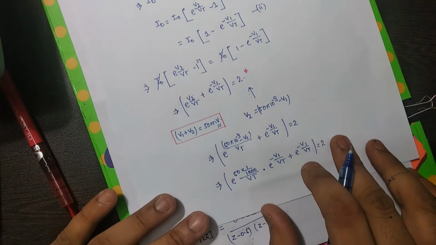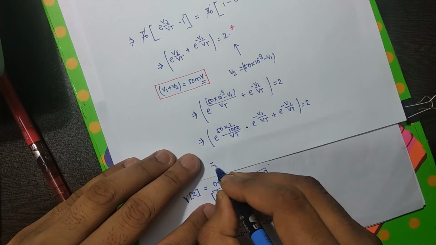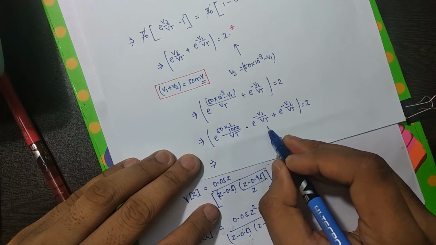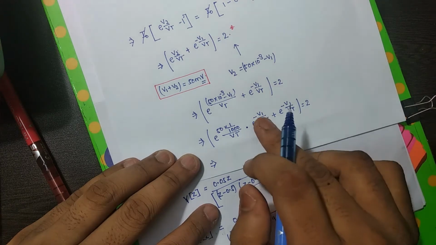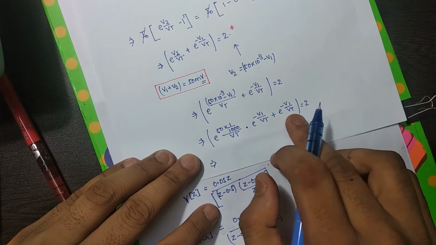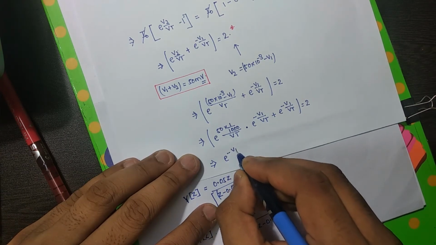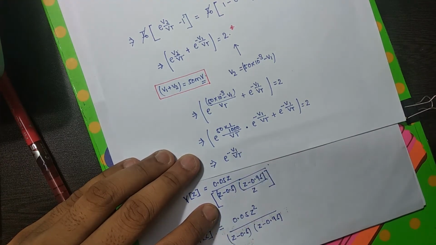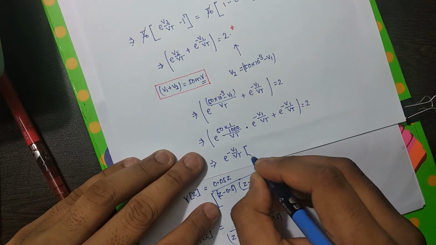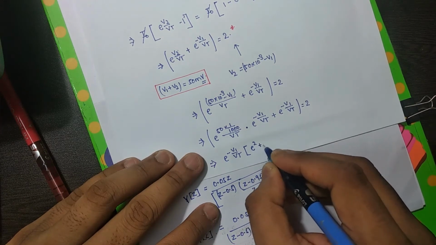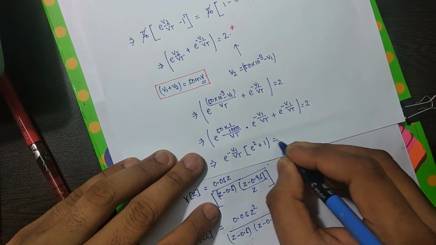Now on further solving, you will get minus V1 by Vt minus V1 by Vt. If you take common, it will come as e to the power minus V1 by Vt into e square plus 1 is equal to 2.